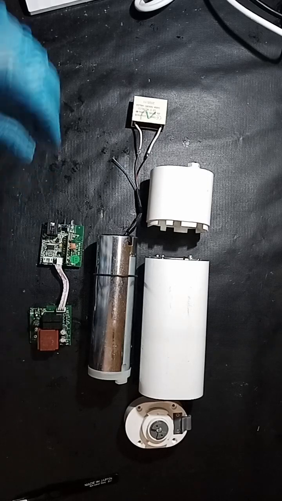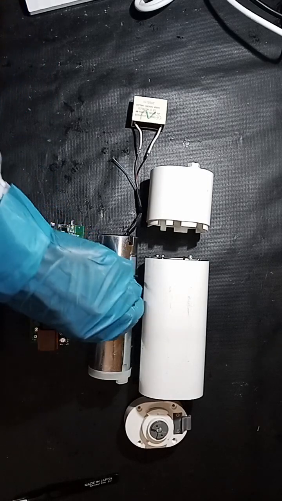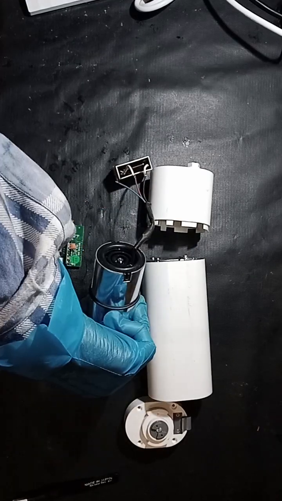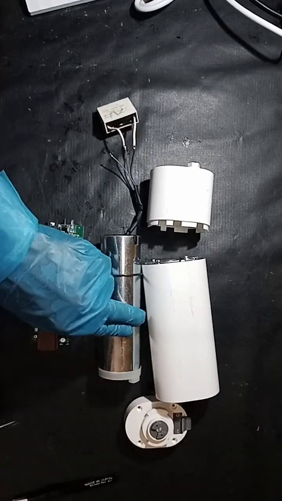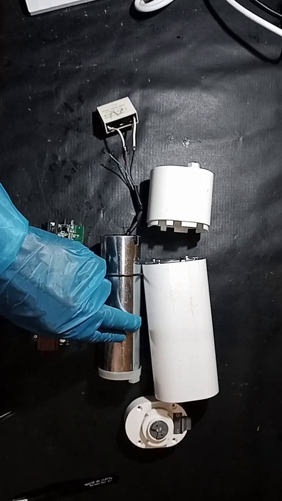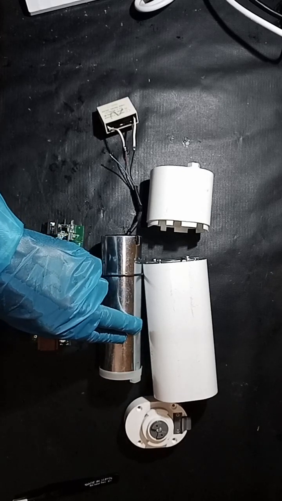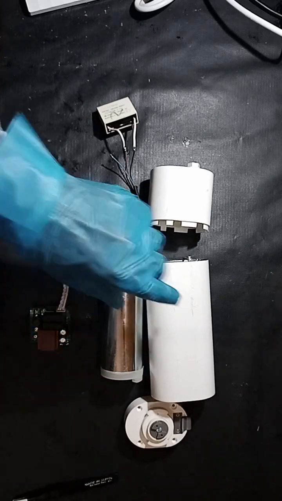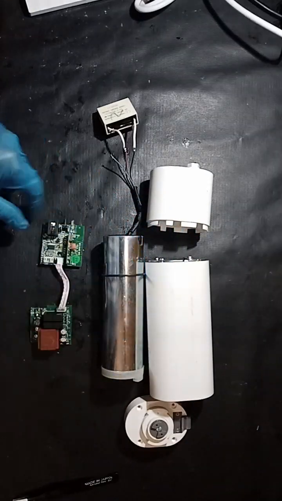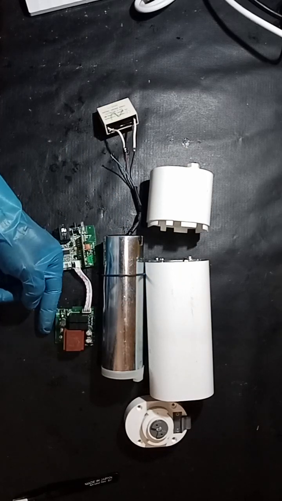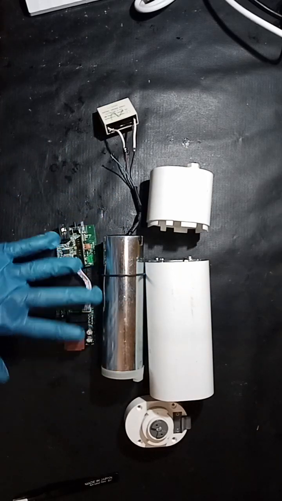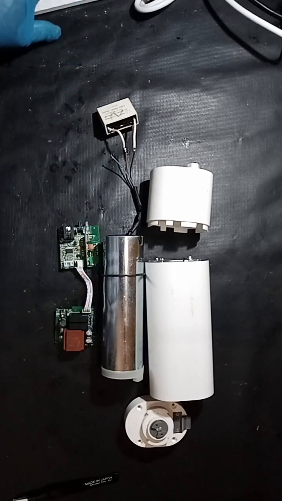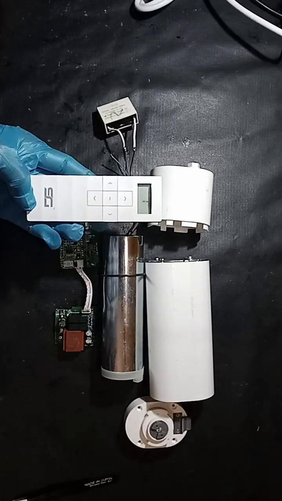This is the internal part of this particular screen motor. Here is the entire motor, and this motor is specially meant for synchronization and works on 220 volt AC. So this is the enclosure, and this is the electronic section. We are going to remove this electronic section because it usually works with this RF remote.